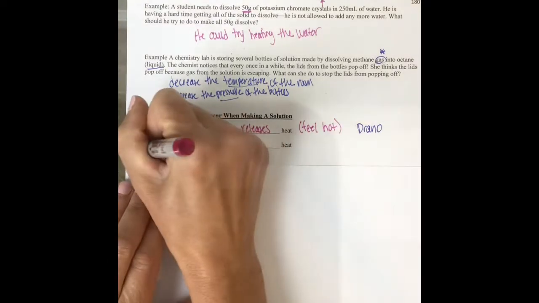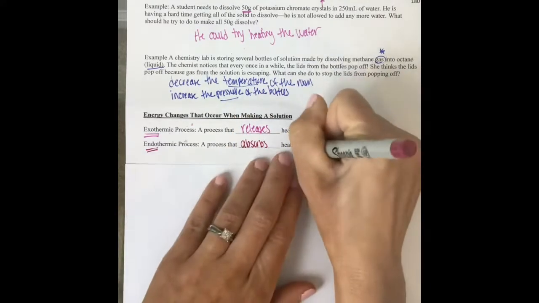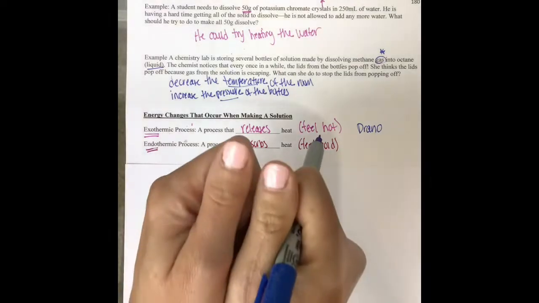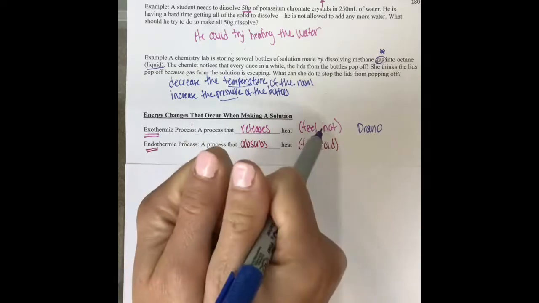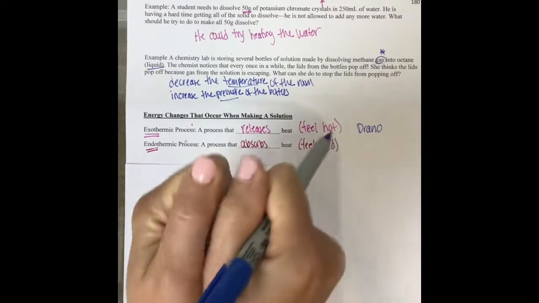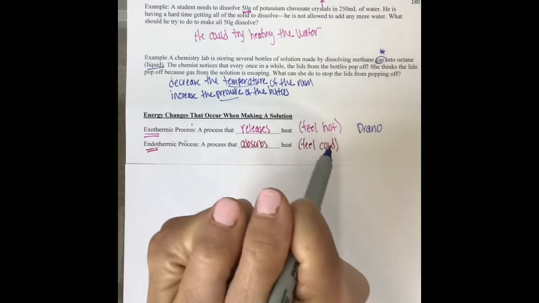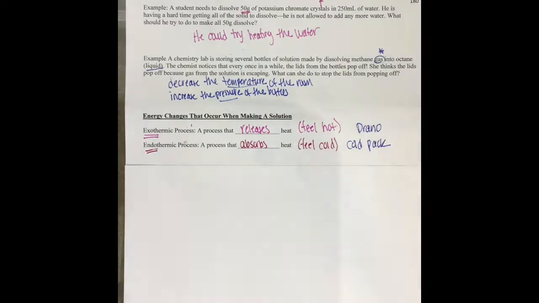An endothermic process would be one that absorbs heat. And so it's going to feel cold to the touch. If you've ever had one of those cold packs that's in a first aid kit, it's like in a box and it says like smush the two contents together, and you mix them and it gets cold. That is a solution that is endothermic to make a cold pack. Okay, so those are just two examples, and we will come back to those two terms in later units.